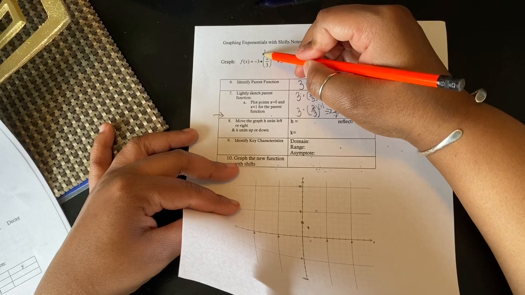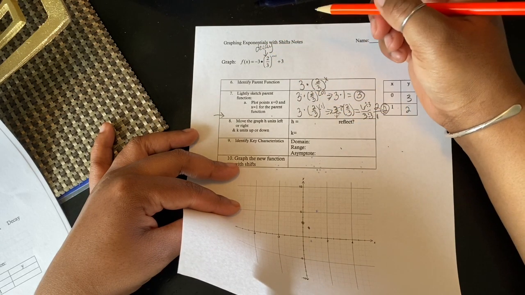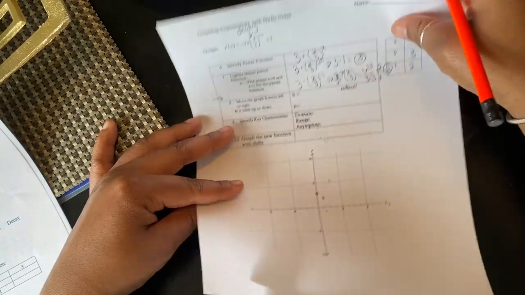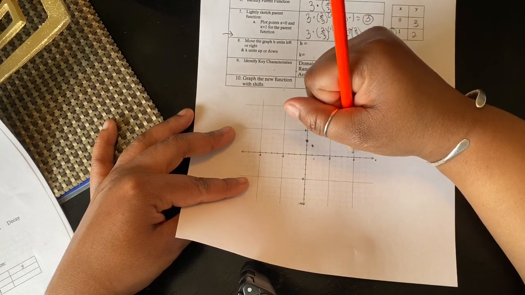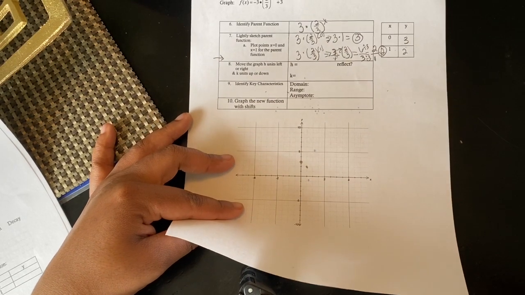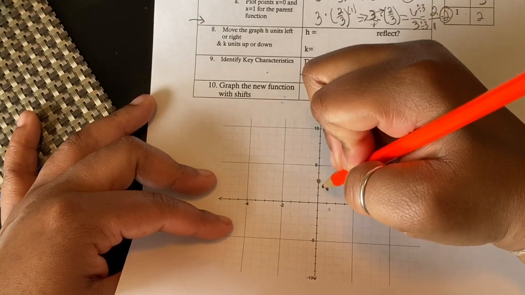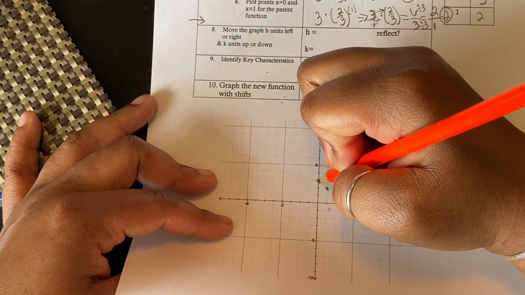Why? Because my b value is less than 1, which means that as x is increasing, as x is getting bigger, f of x is going to be getting smaller. So the graph is going to look something like this.